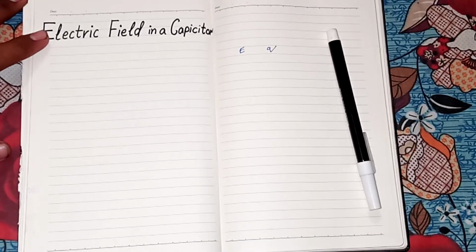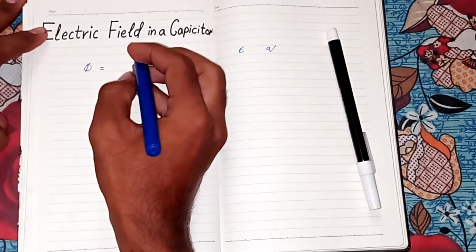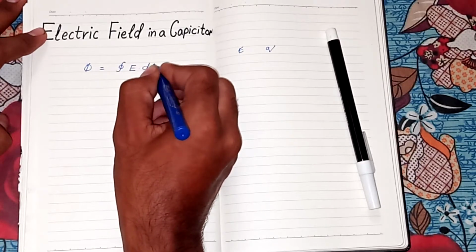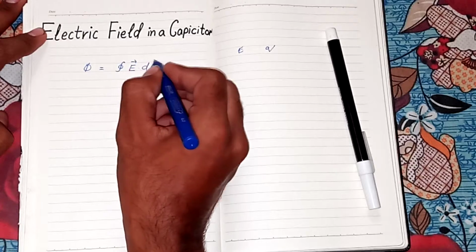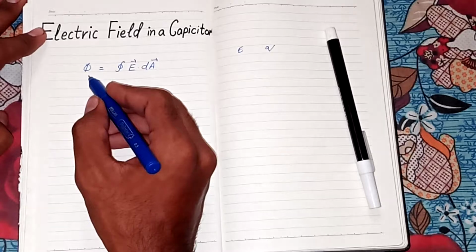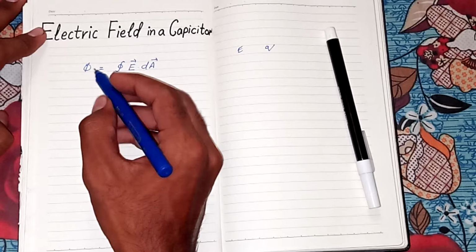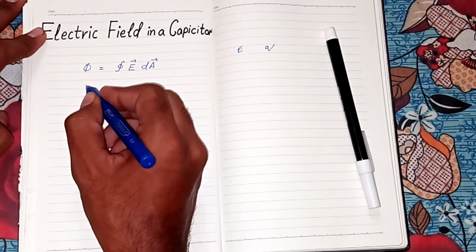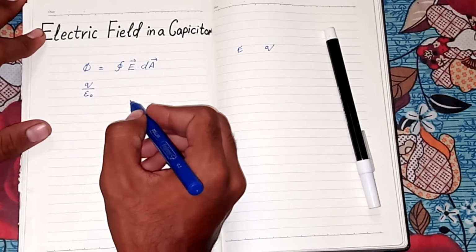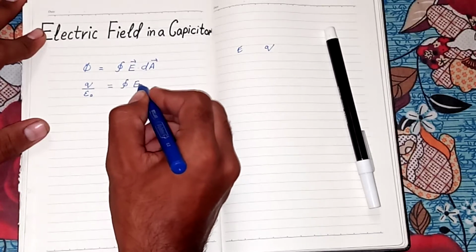In the electric field chapter, we learned that electric flux is equal to the closed integral of E dot dA. E is the electric field. According to Gauss's law, electric flux is equal to Q upon epsilon naught. So we put Gauss's law in place of electric flux. Q upon epsilon naught is equal to the closed integral of E dot dA.